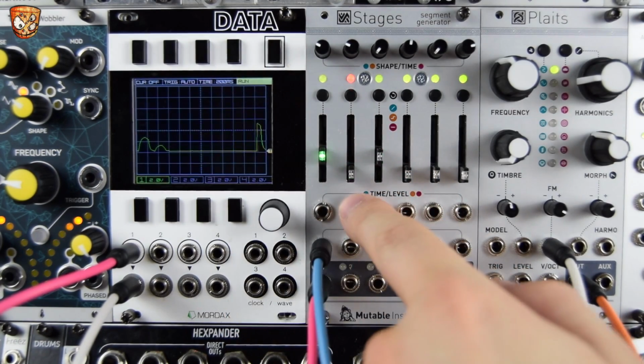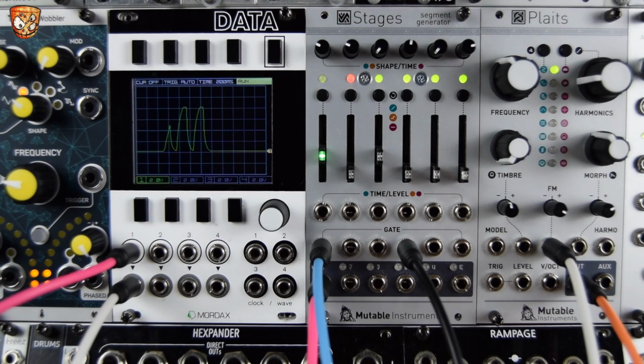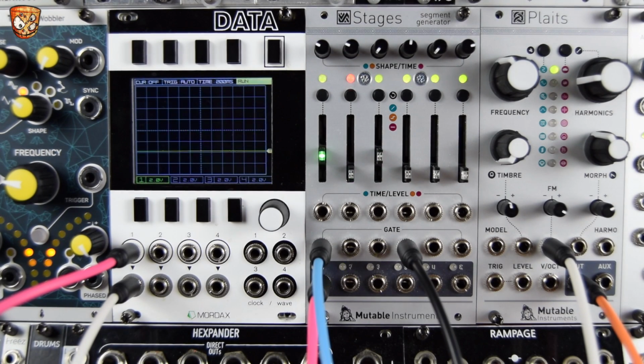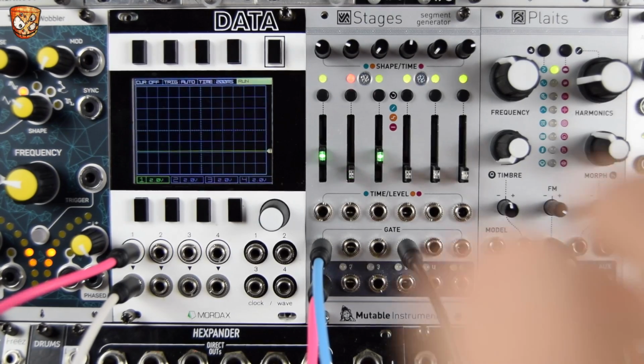And with this setup, because we can CV these, we could actually CV the level of our now attack, hold, release looping envelope.